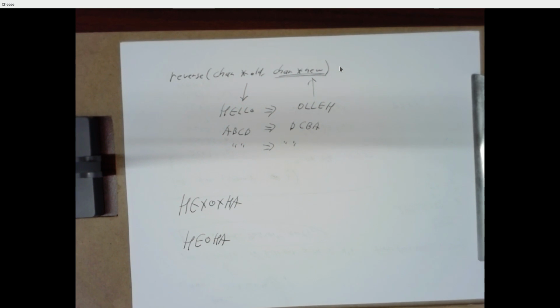Taking a string like HEXOXHA and returning a string which is exactly the same, but with the X's removed.